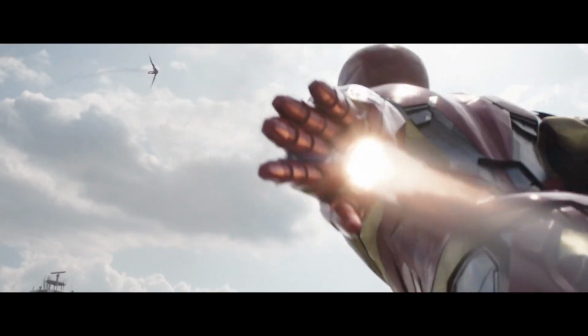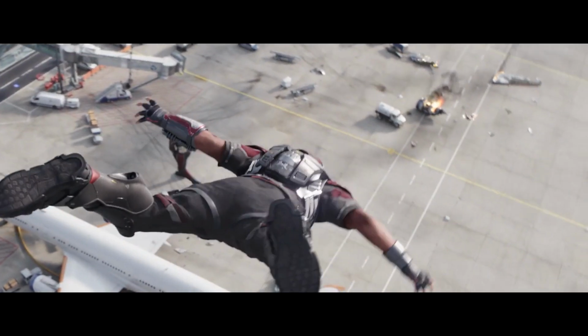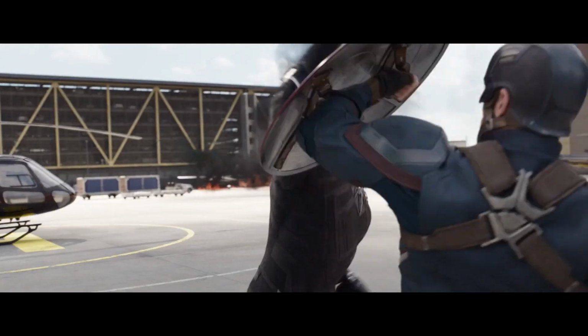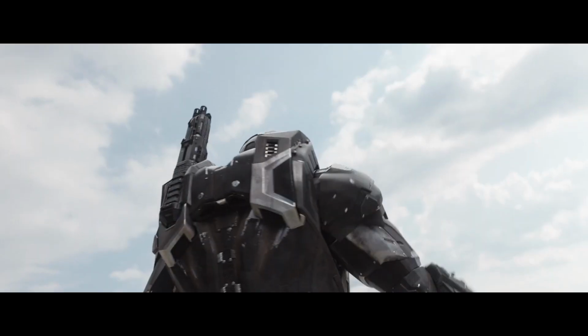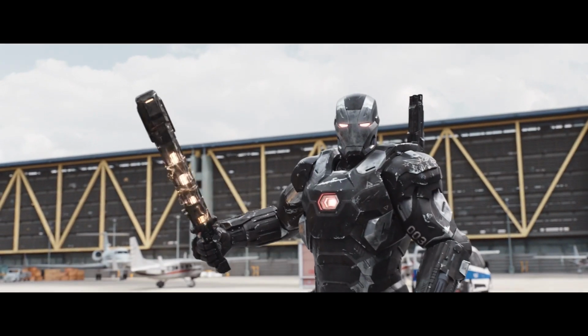But luckily during the big battle scene at the beginning of the third act, this isn't a big problem at all. The big battle between the 2 teams of superheroes is of course the main draw of the film, and it is the best bit also.